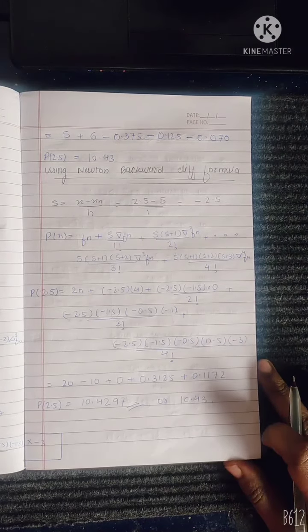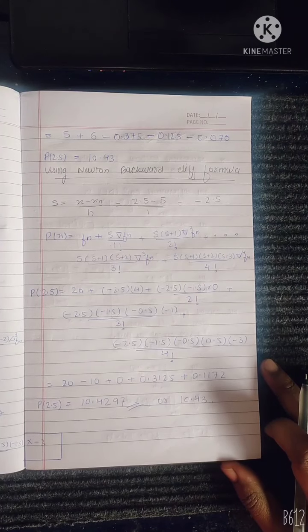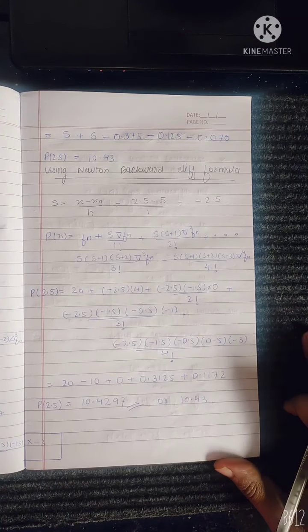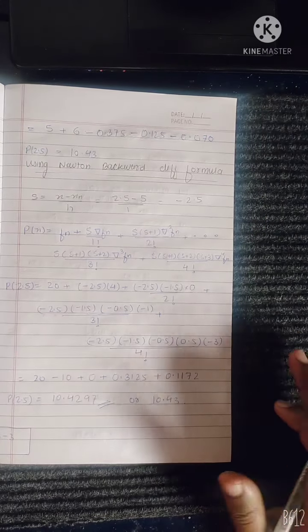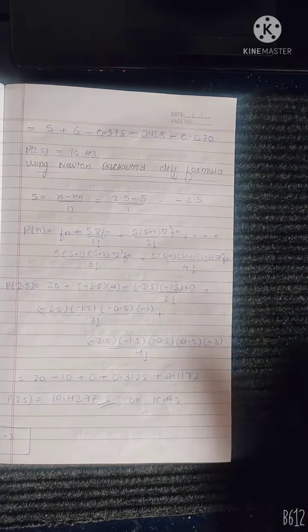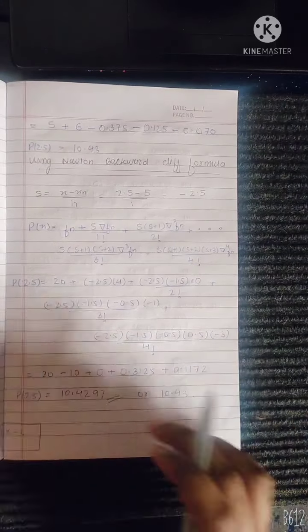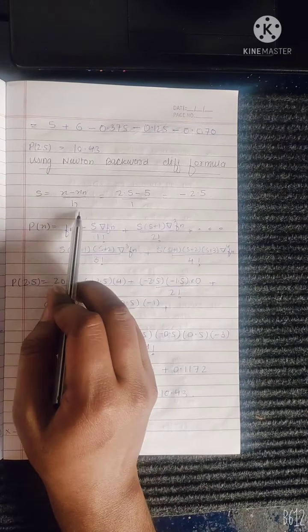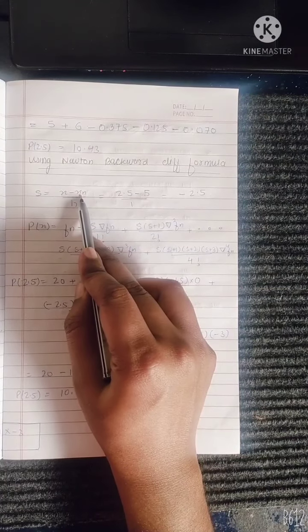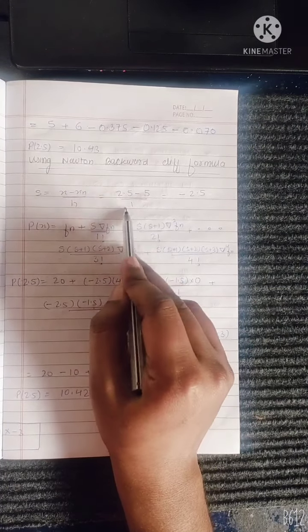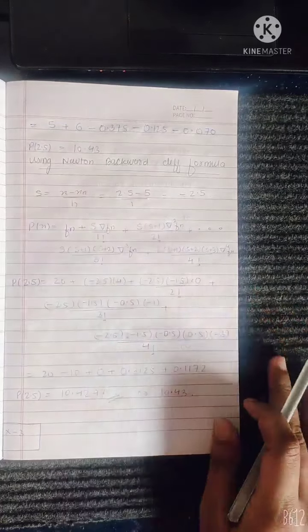But the thing is, the Newton forward difference formula gets easier when it comes to calculation as compared to the Lagrange formula. Now we do the same thing with the backward difference formula. For the backward difference formula, what is s? S is x minus xn upon h. Xn is the final term, that was 5. So 2.5 minus 5 upon 1, which is equal to minus 2.5.